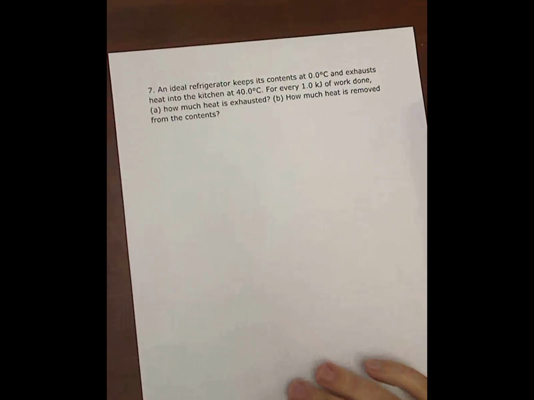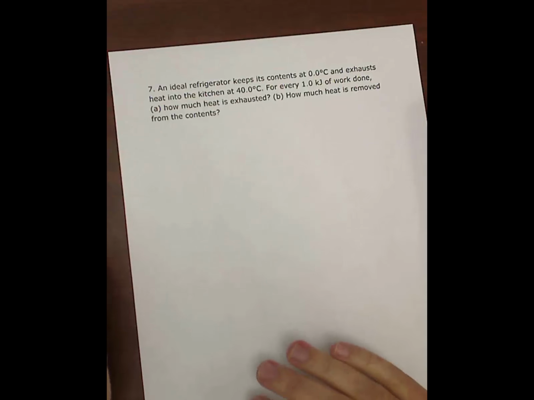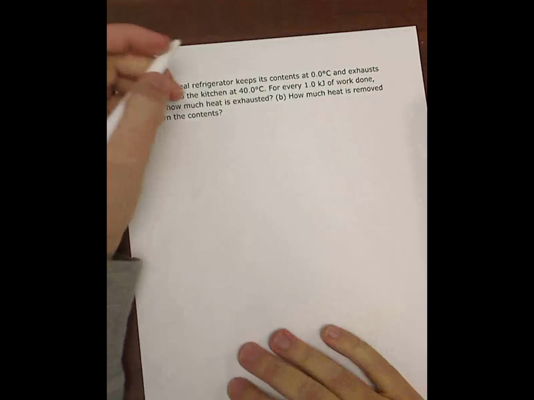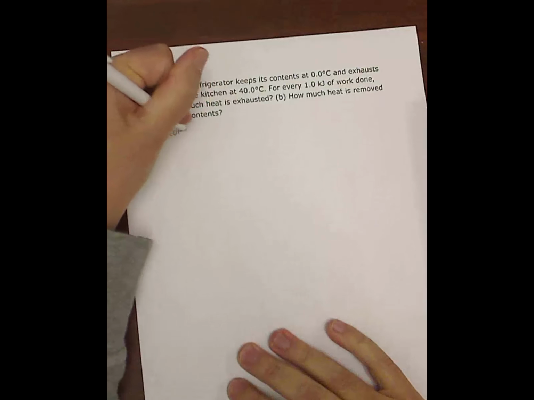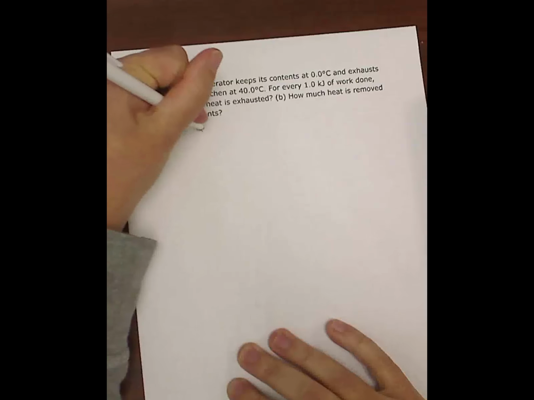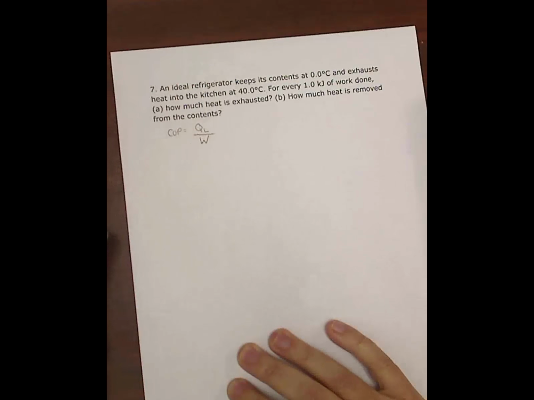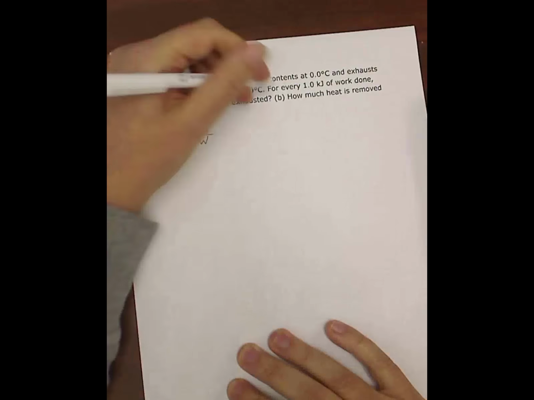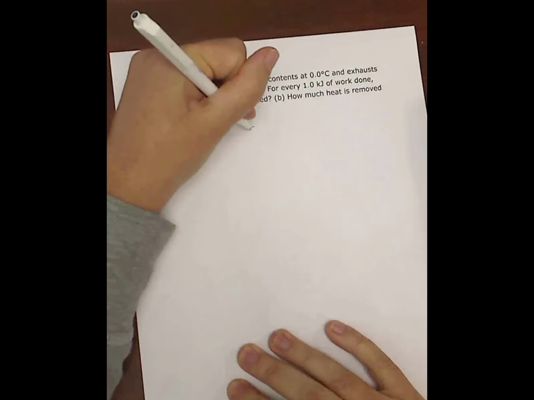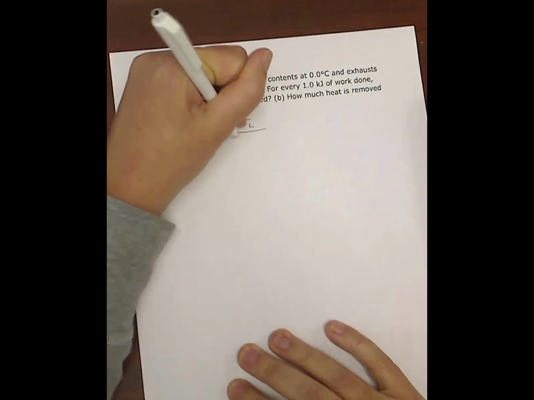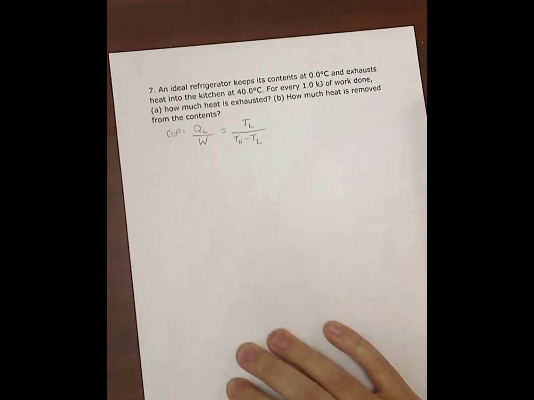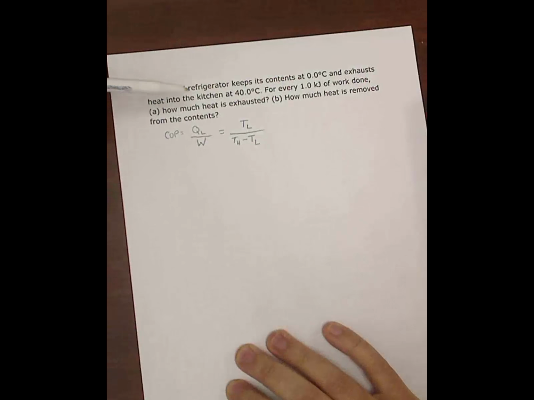Okay, last question. We're going to do a refrigerator rather than an engine. So the idea for a refrigerator is that the coefficient of performance is equal to the amount of heat that you pull out of the cold thing. Remember, you want to take heat out of your fridge and dump it into the room, and you have to do work in order to do that. That's also equal to the temperature of the low reservoir divided by the difference between the temperature of hot and cold. So I can get this because I know the temperatures.